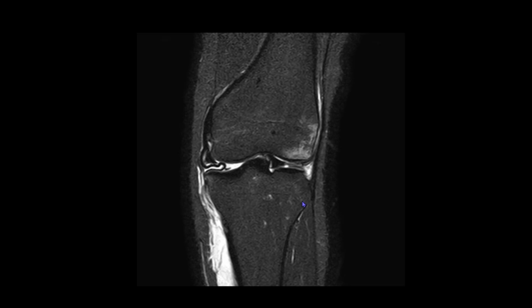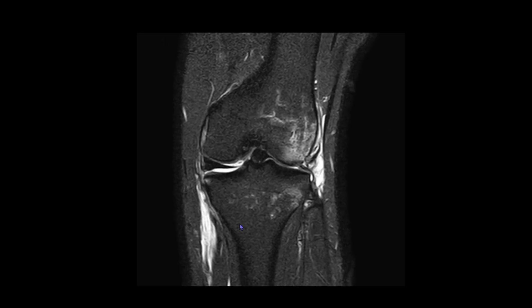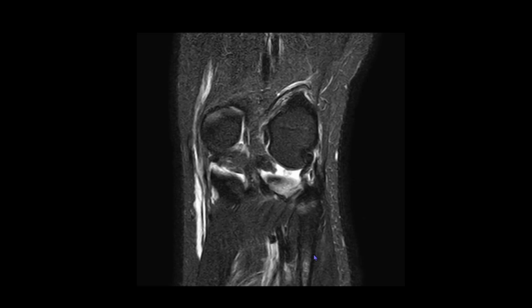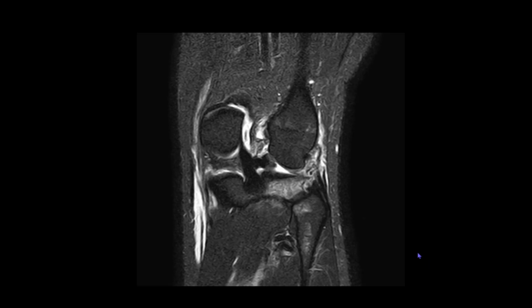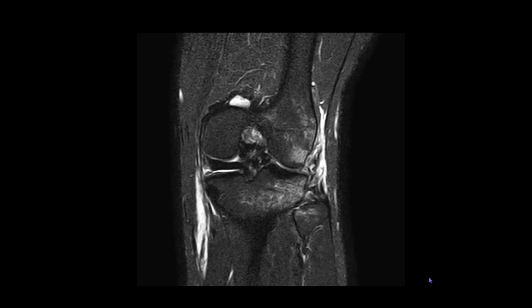This does require a surgery, it won't heal on its own, so this needs to be mentioned separately in the report. Now coming on to the lateral aspect, we are able to see that the lateral joint space appears to have reduced. This might be because of the secondary thing whereby there is opening up of the medial joint space.